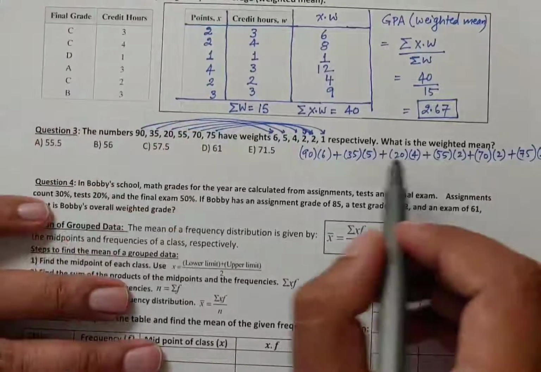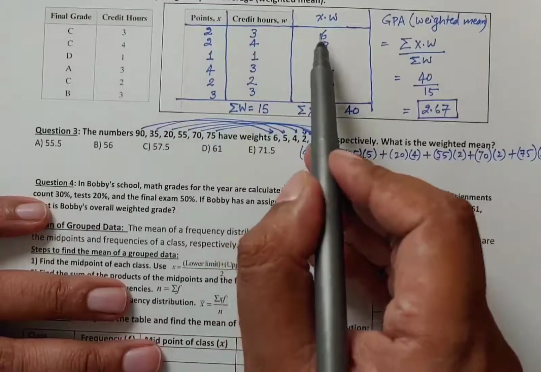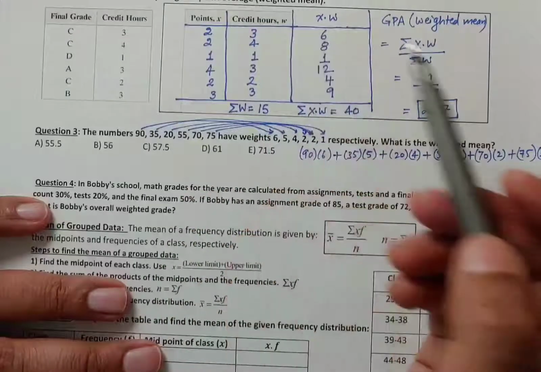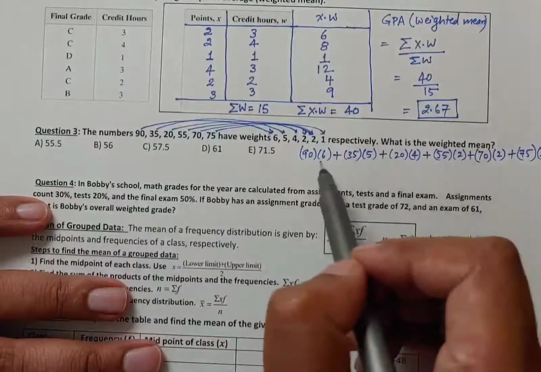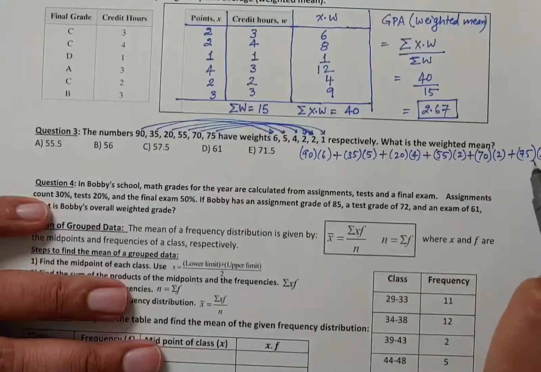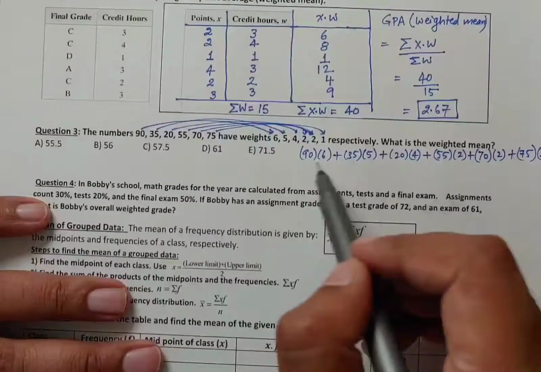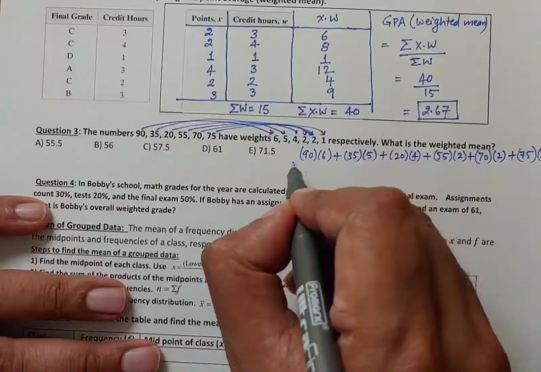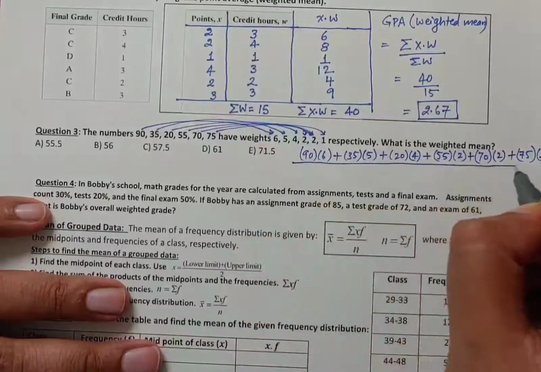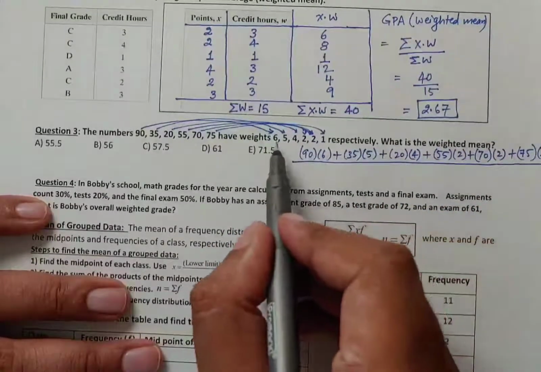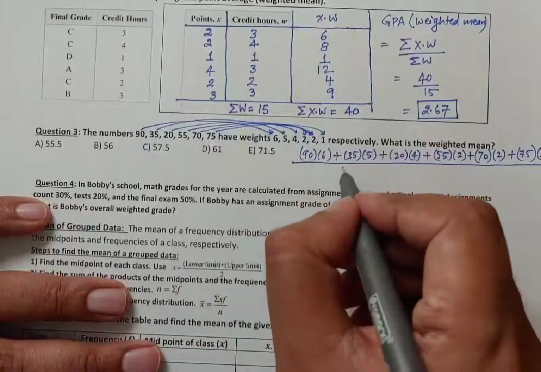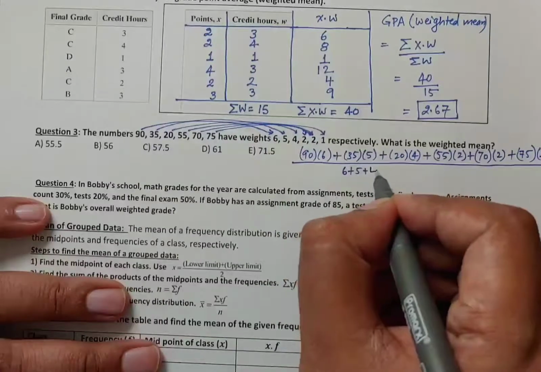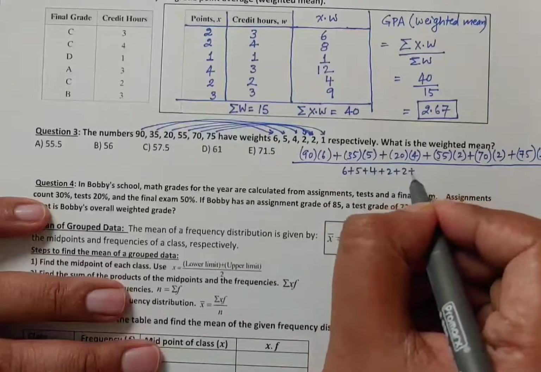So what we did, we multiply, just like we got these numbers here, right? So we multiply these two and we got this number. So we multiply and sum, right? You add, and then you divide this whole thing by the sum of these numbers, right? So 6 plus 5 plus 4 plus 2 plus 2 plus 1.